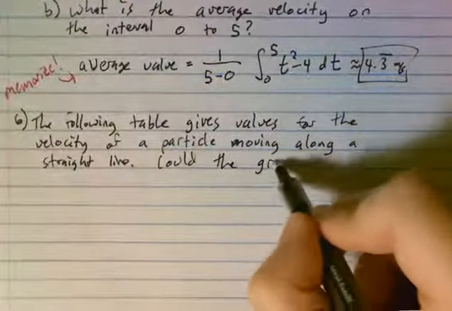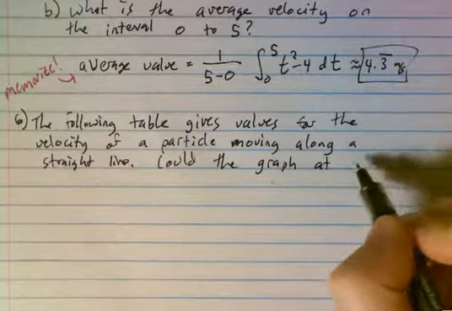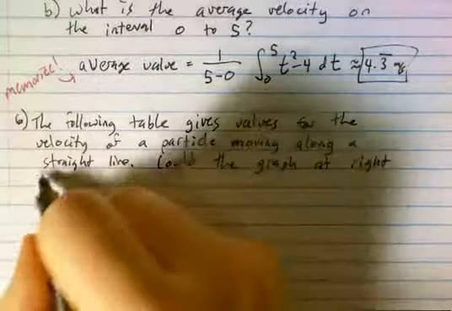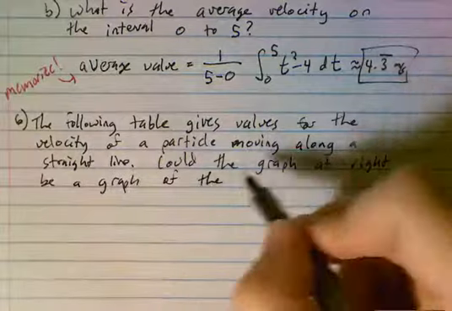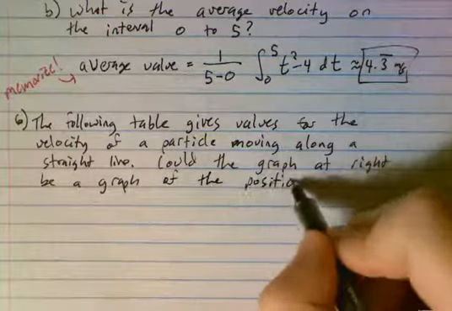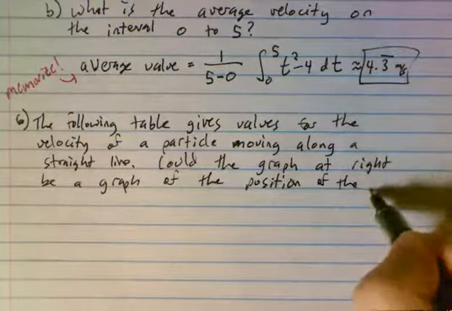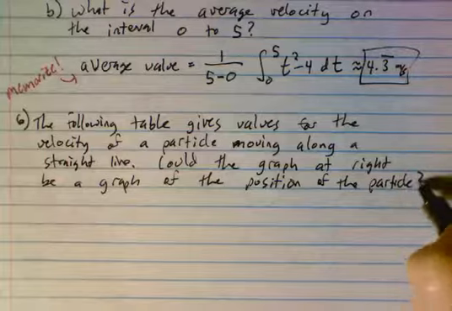Could the graph at right be a graph of the position of the particle? So here's the chart.